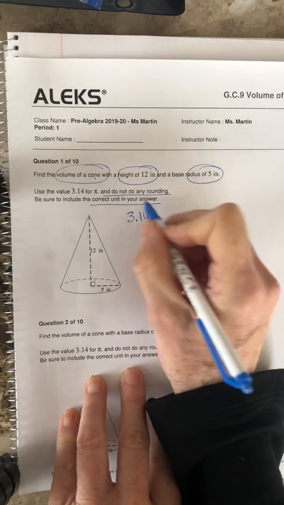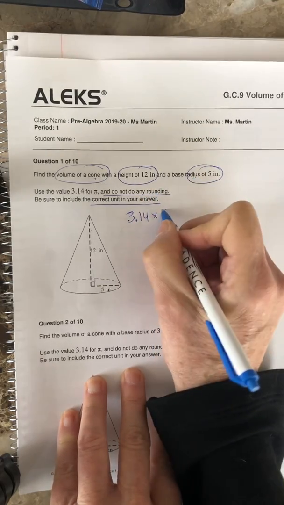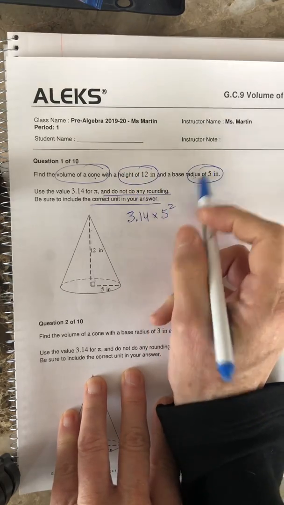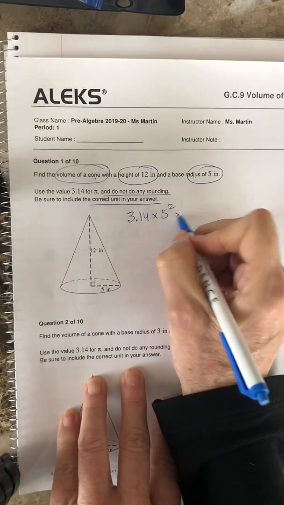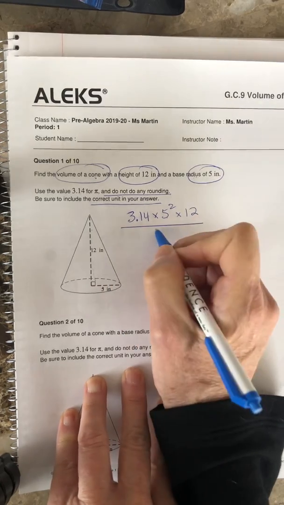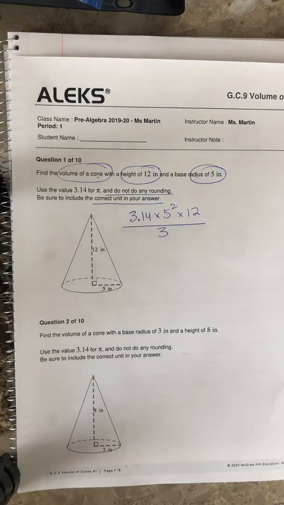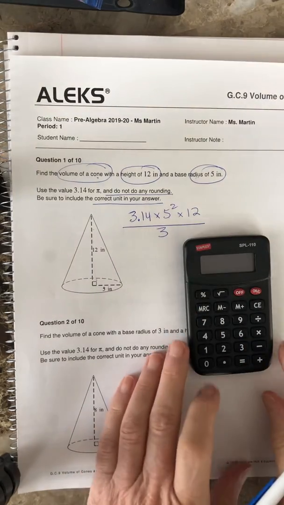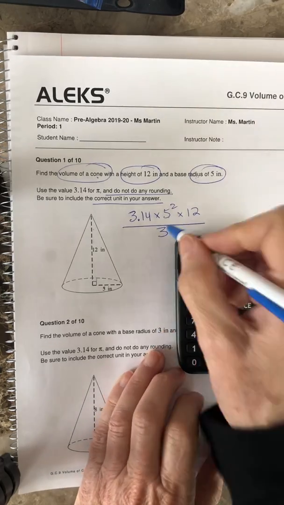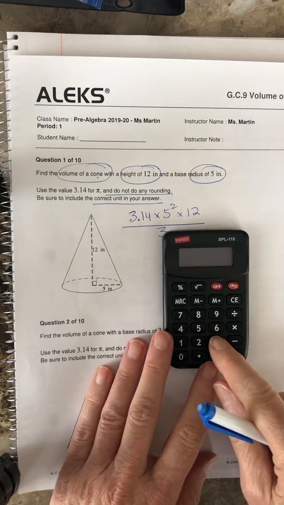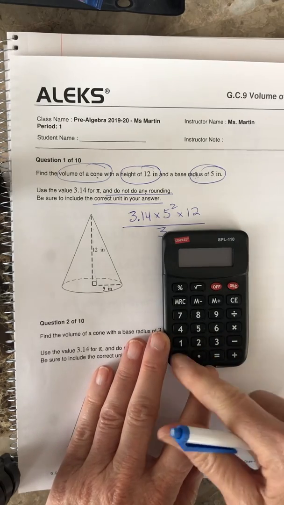3.14 times the radius is 5, so I'm going to square that. Look, they put 12 first as a height. Don't get caught on that. The radius is 5 squared times 12, and I'm going to divide by 3. You don't have to do it that way. You can do 1/3 times if you want. I'm just going to do it the short way. This is the only time I'm going to calculate this one. For the rest of them, to save time, I'm just going to give the answers. Let's turn it on first.